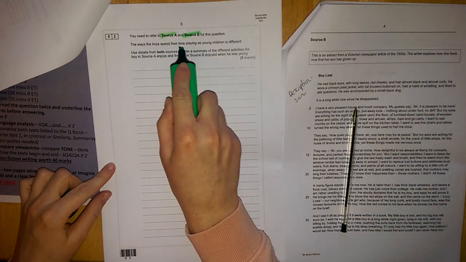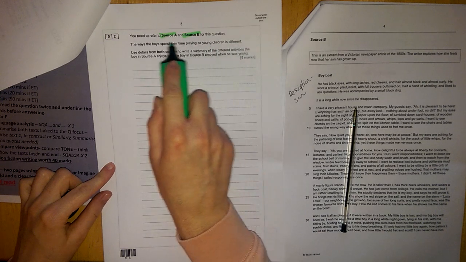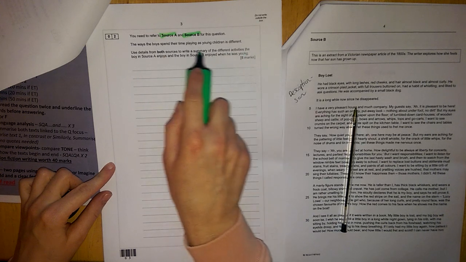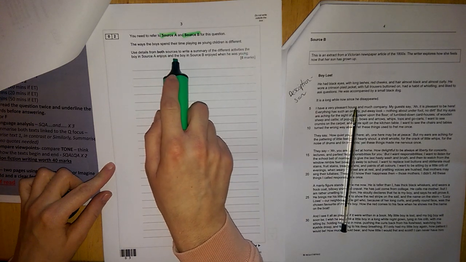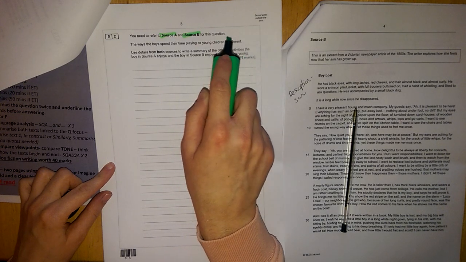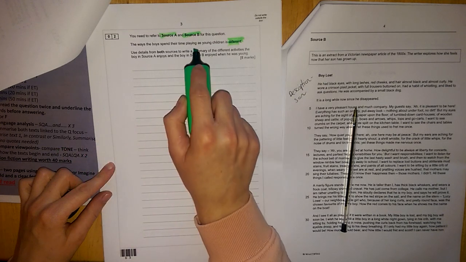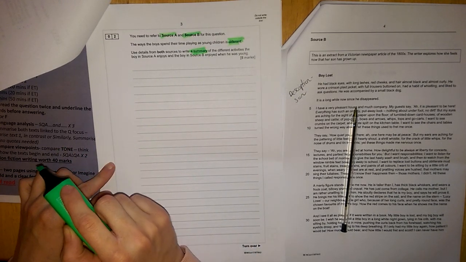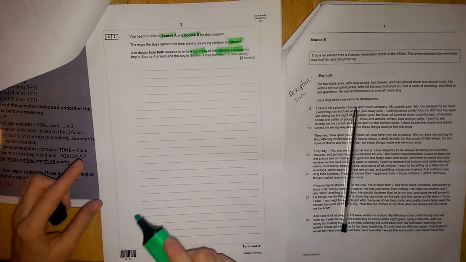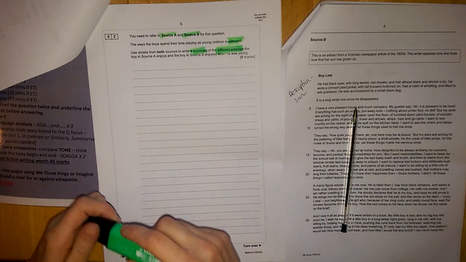The way the boys spend their time playing as young children is different. Use details from both sources to write a summary of the different activities the boy in source A enjoys and the boy in source B enjoyed when he was young. So we're looking at differences today. We need to write a summary, and you've been practicing those skills in class. And the key bit here is what's different about the activities that the boys enjoyed as they were young.